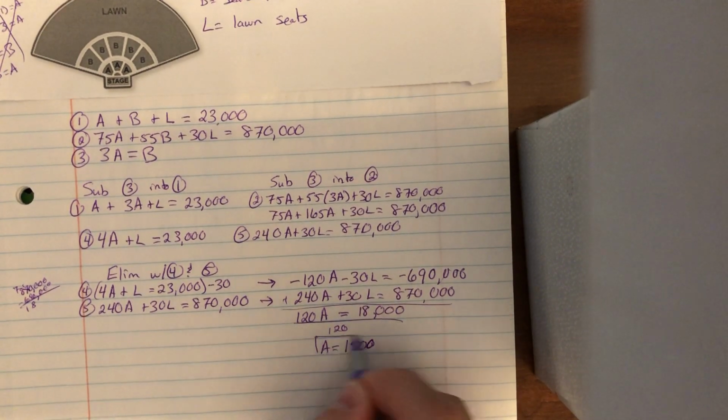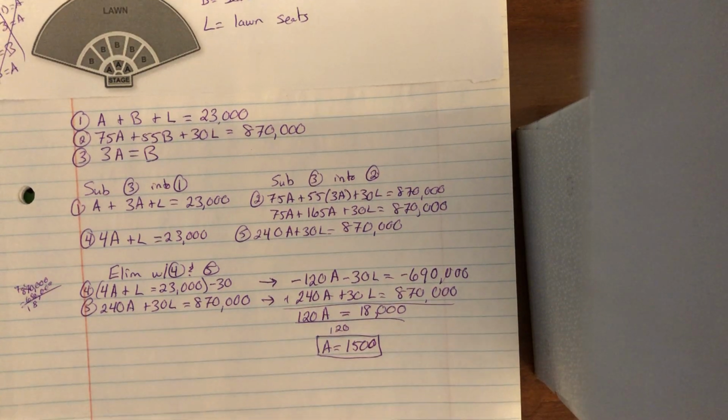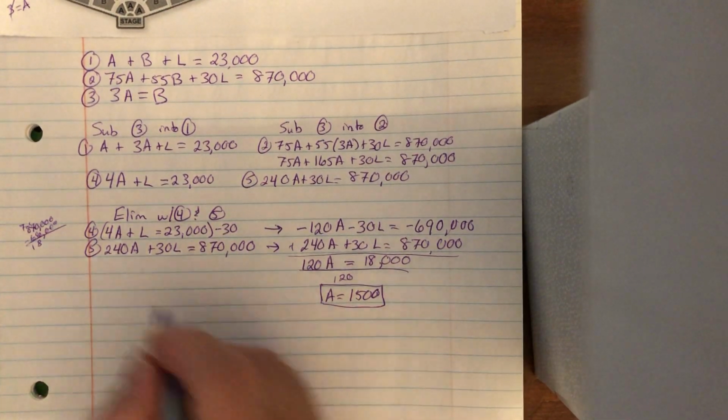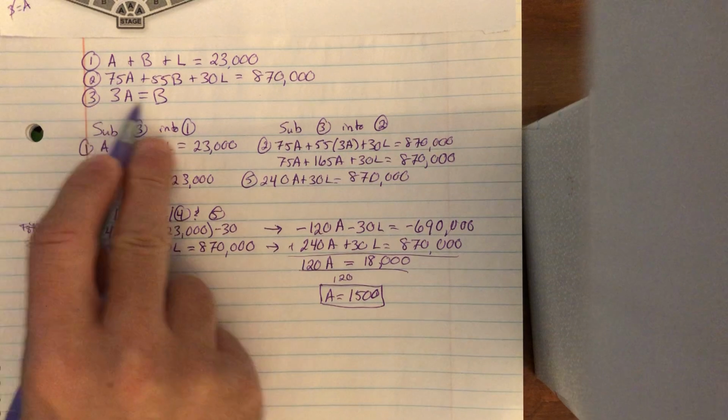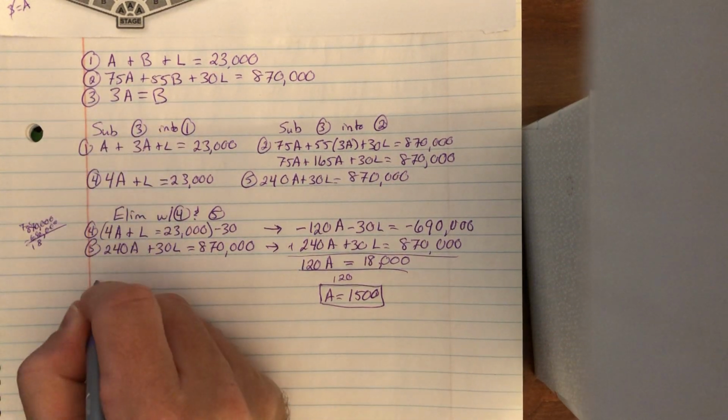So now, once we have our A, we're going to plug A back into find B. I'm going to plug it into equation 3 because it's one step.